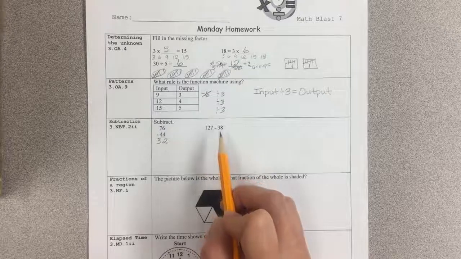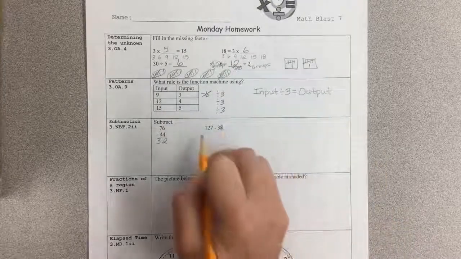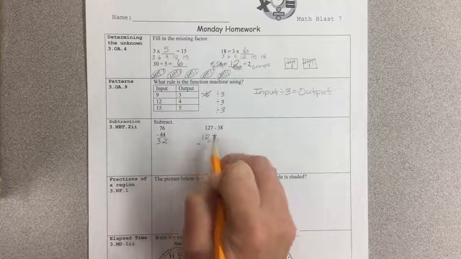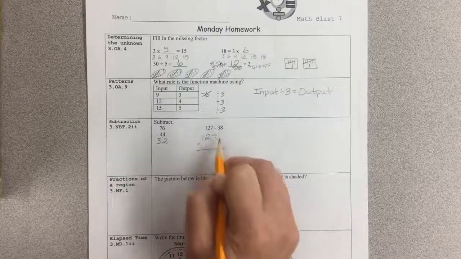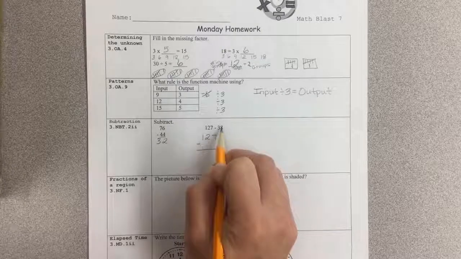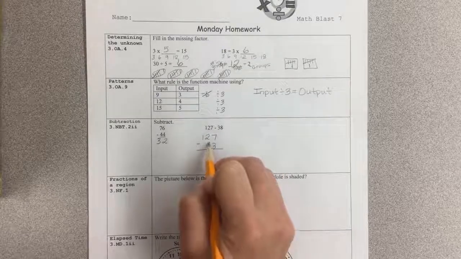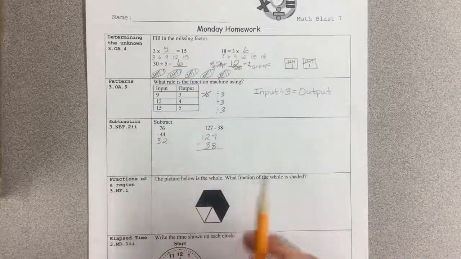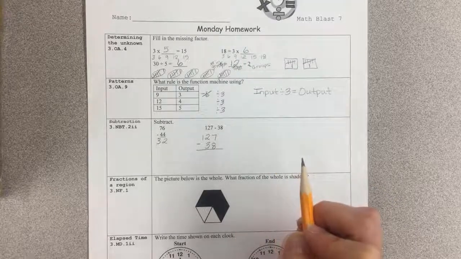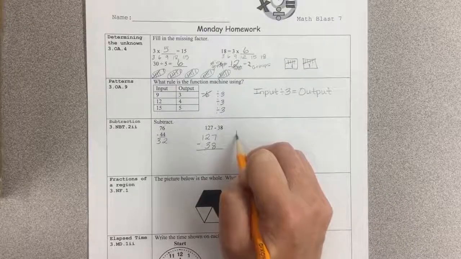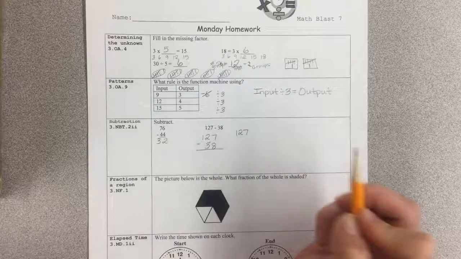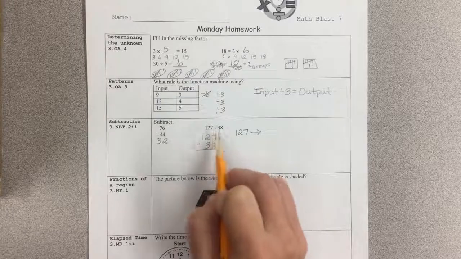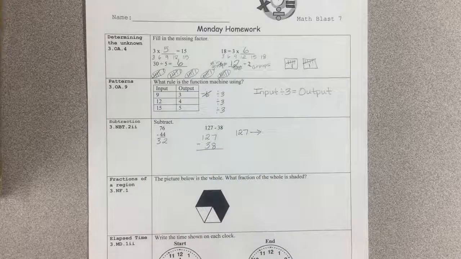127 minus 38. In this case, I could set this problem up to where I have 127 and in a vertical form, write 38 right under the correct place values. I have 8 ones and 3 tens, and solve it using the standard algorithm as we did here. Or I could use another method, which I'm going to demonstrate here, known as the arrow method. I will start with 127, and I will take away pieces of the 38 until I have taken away all 38.